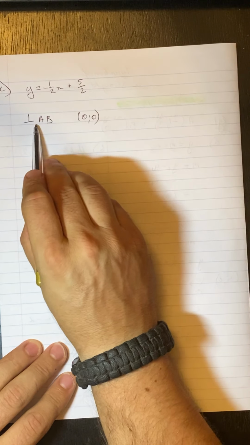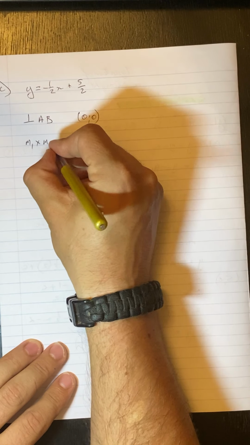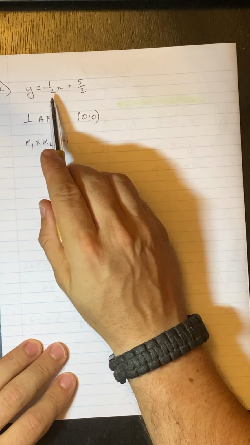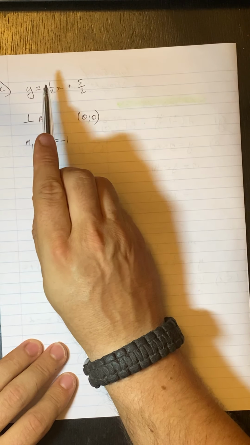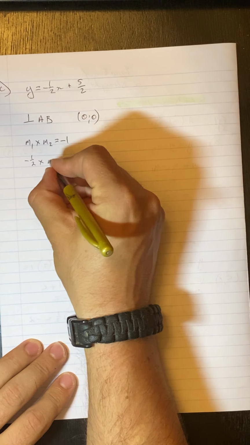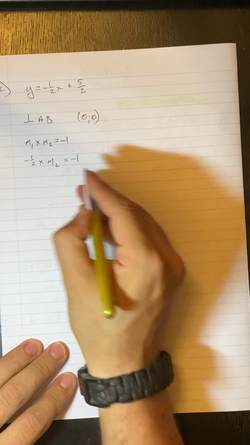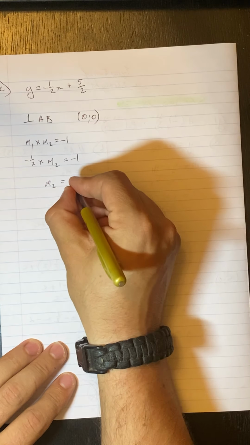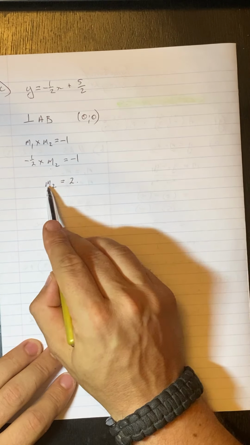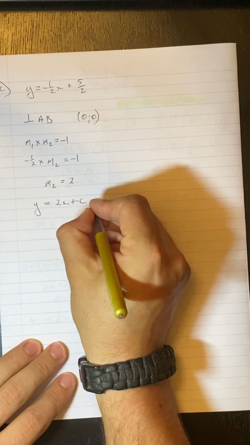So if lines are perpendicular, we know that m1 times m2 will be equal to -1. Now we know what the equation of the line that is perpendicular to is, this one here, and our gradient is minus a half. And if we solve for this new gradient, we're going to get that m2 is equal to 2, just by dividing through by that. So now we know what the gradient for our new line is. It's y is equal to 2x plus c.